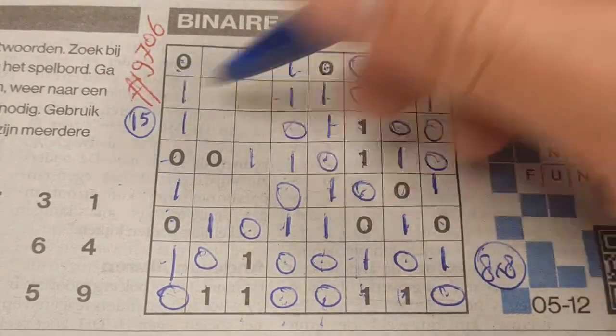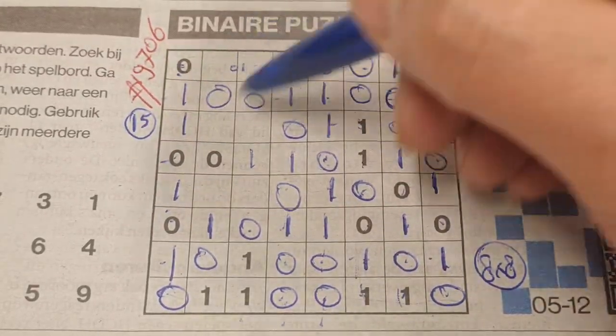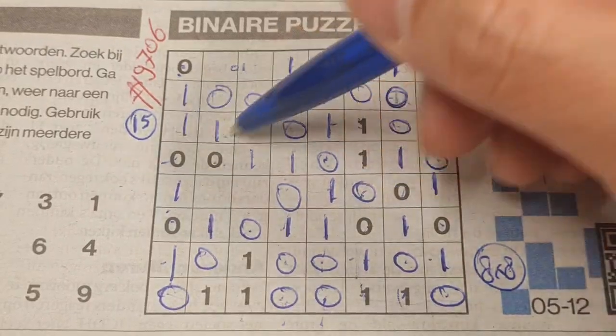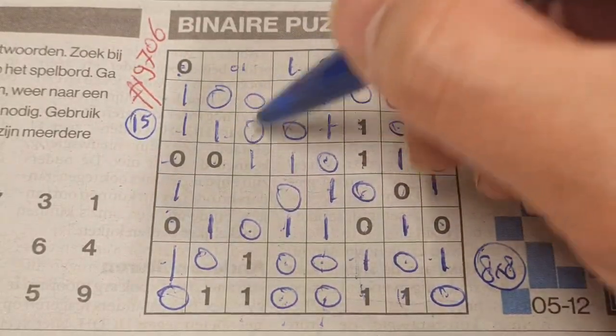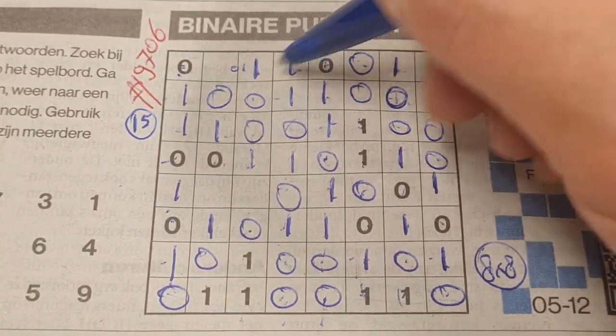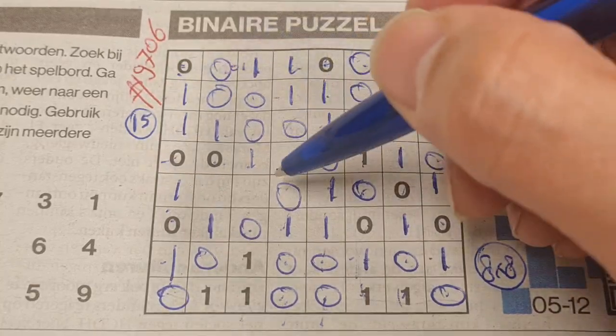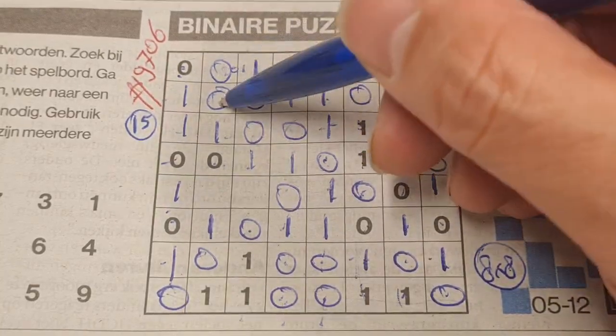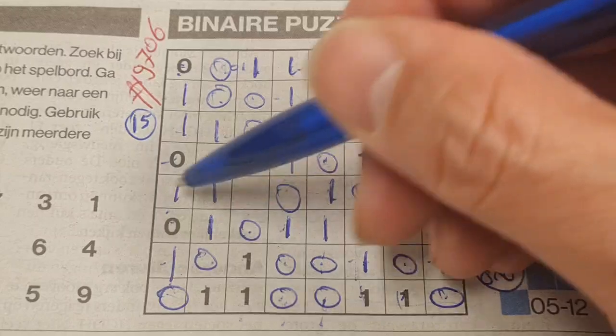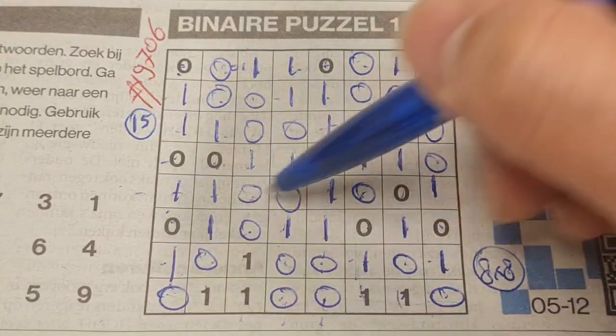Four ones we have here, so the rest are zeros. Between the zeros comes a one. Four ones we have here, so the rest are zeros. Double zeros, here one, there one. Double ones, here no, there no. 1, 2, 3, 4 zeros, so the rest are ones. Double ones, here no, there no. Double check, 1, 2, 3, 4.